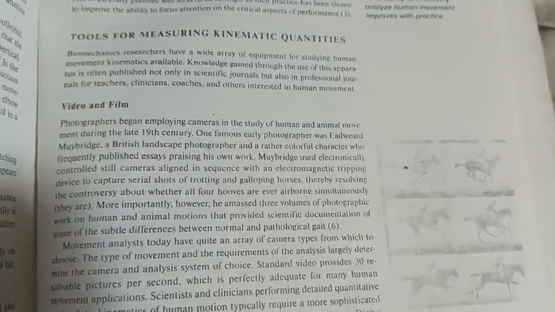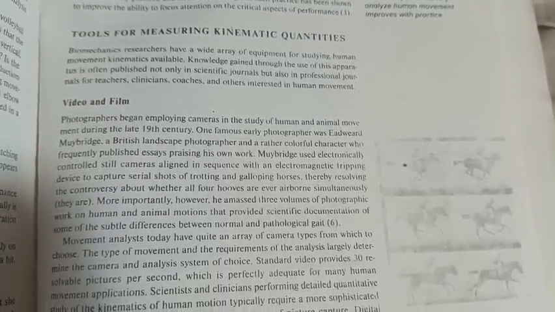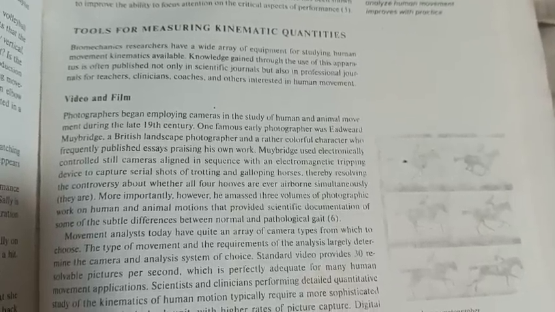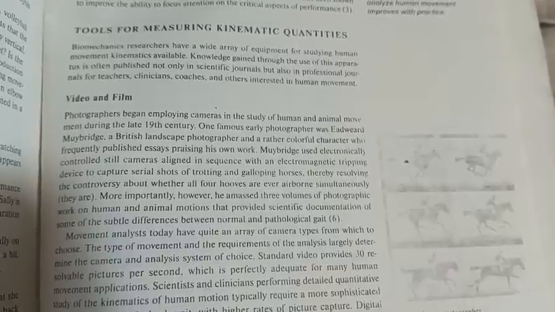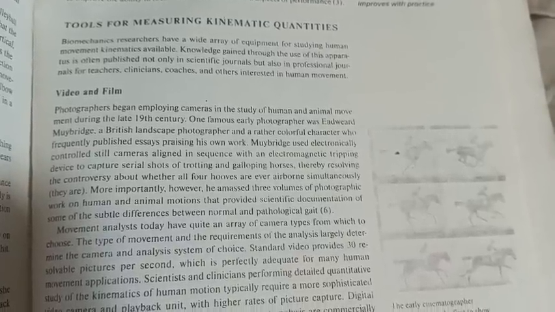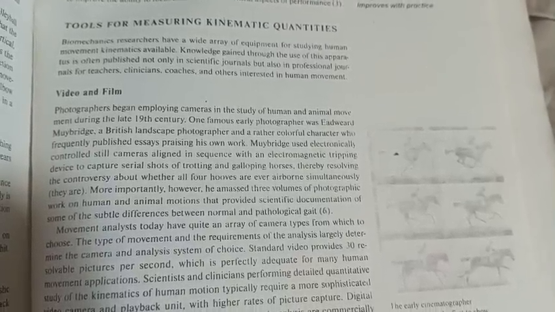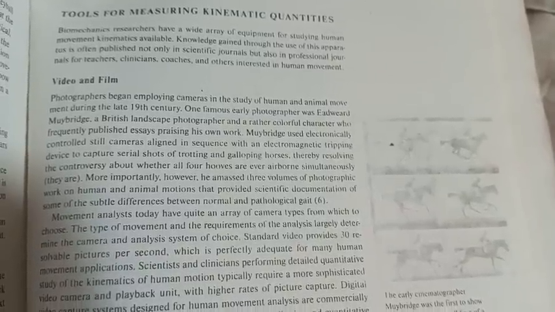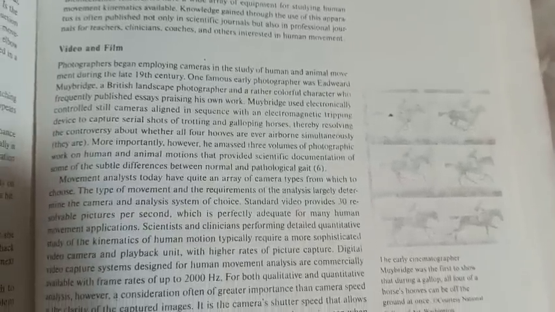In this video, we are talking about the tools for measuring kinematic quantities. Biomechanics researchers have a wide array of equipment for studying human movement kinematics available. Knowledge gained through the use of these apparatus is often published not only in scientific journals but also in professional journals for teachers, clinicians, coaches, and others interested in human movement.